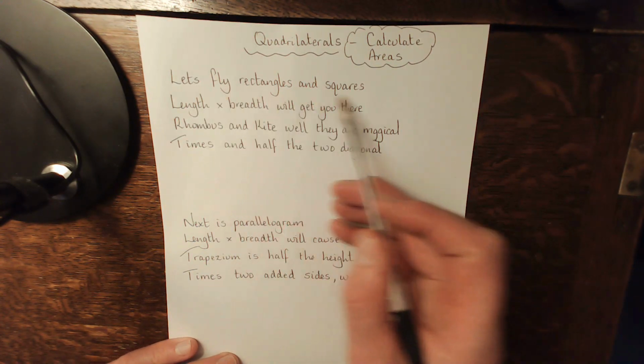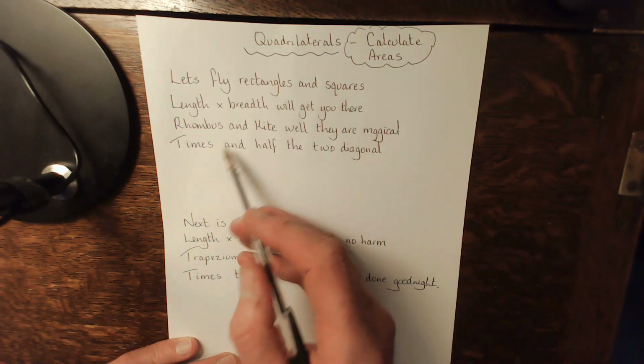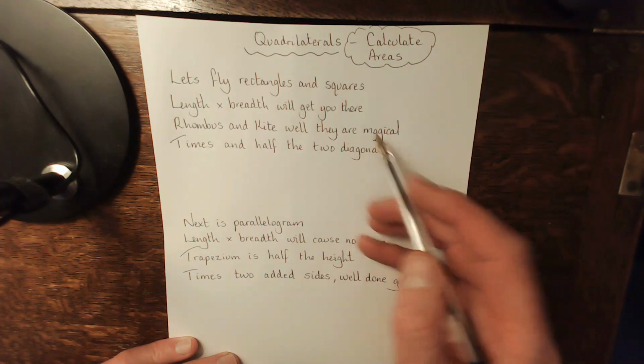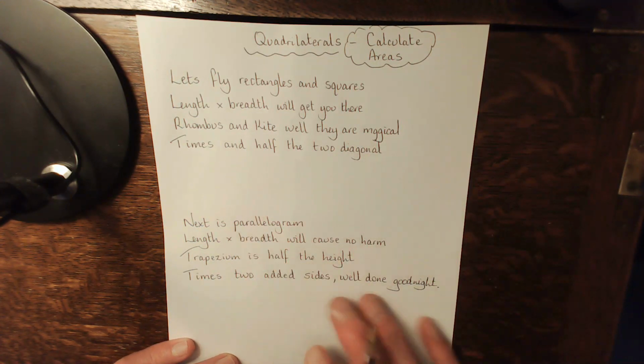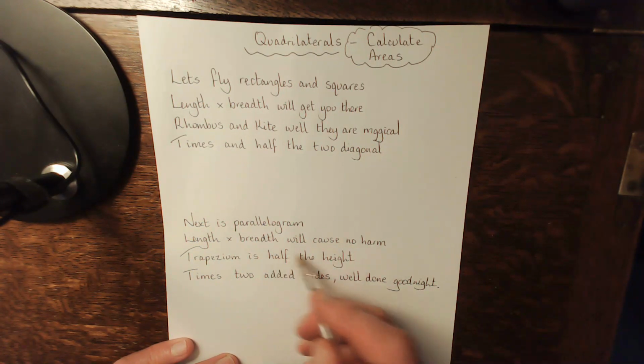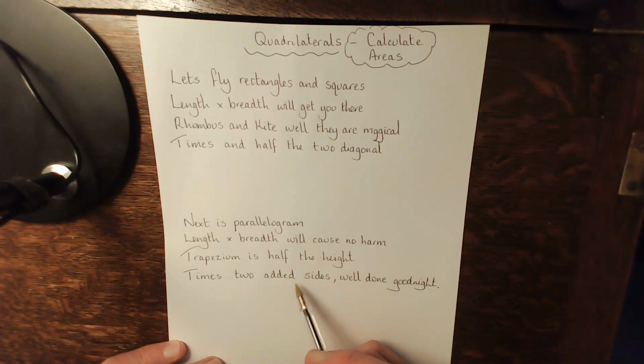Let's fly rectangles and square. Length times breadth will get you there. Rhombus and kite, well, they are magical, times in half the two diagonal. Next is parallelogram, length times breadth will cause no harm. Trapezium is half the height times the two added sides.